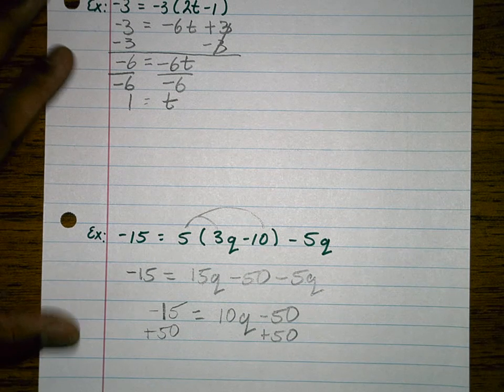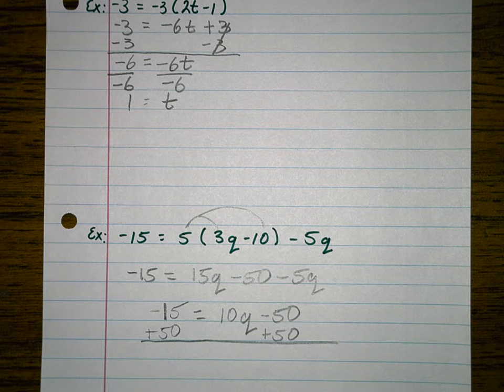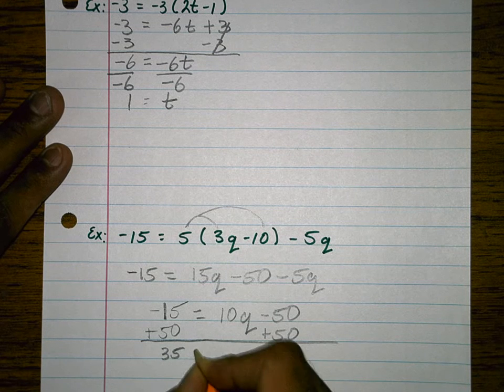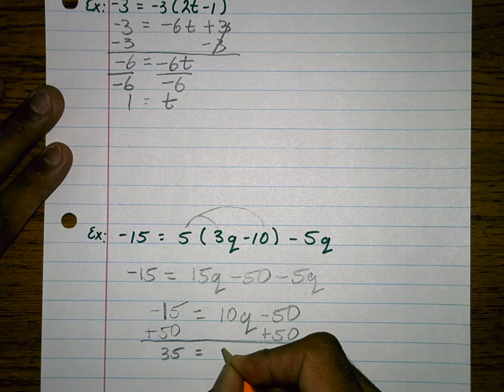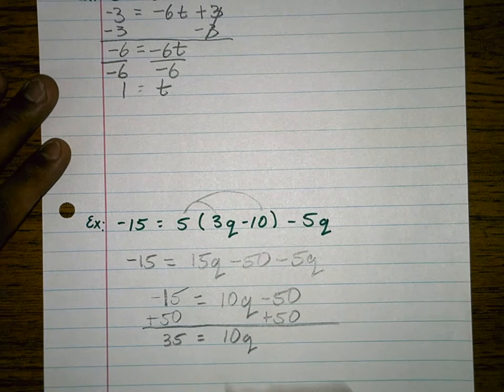Okay. And so when I do that, I get, I got to subtract those. So I get 35 equals 10q. Divide by 10.